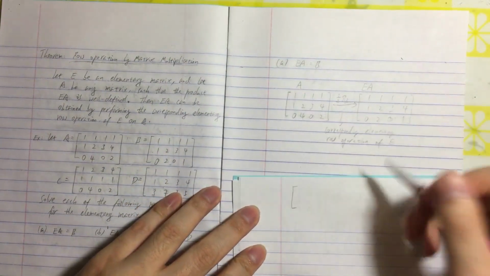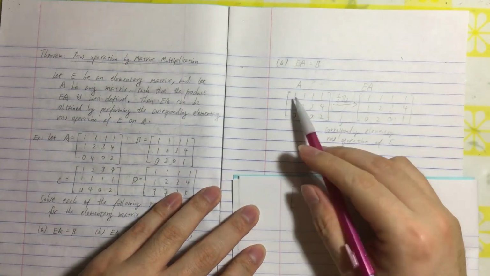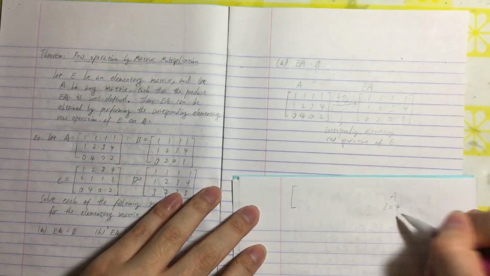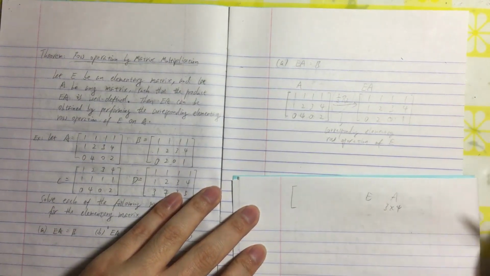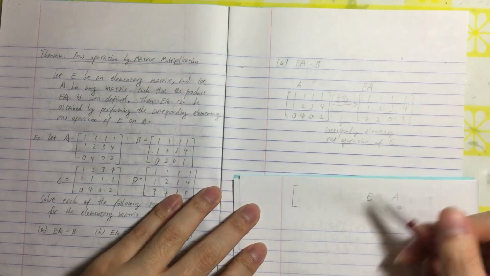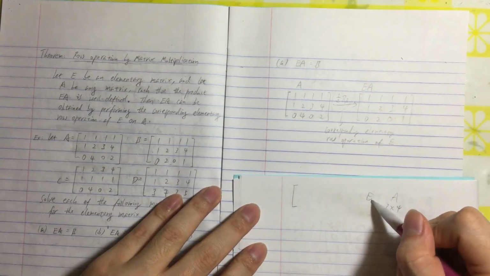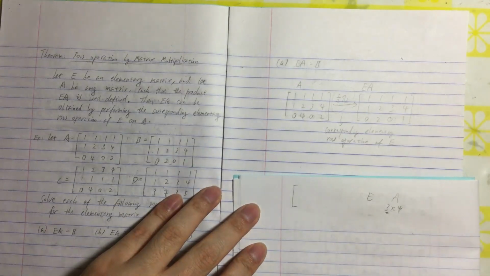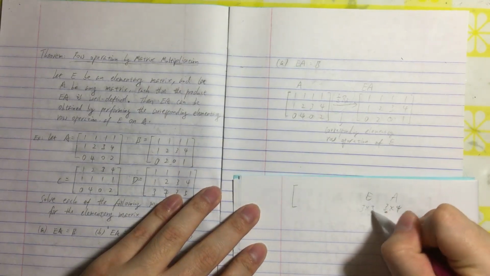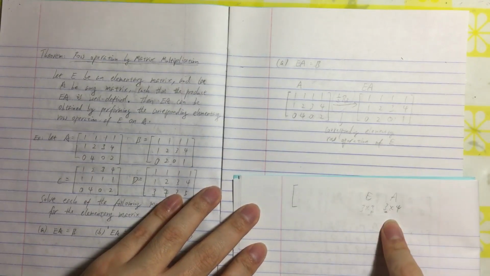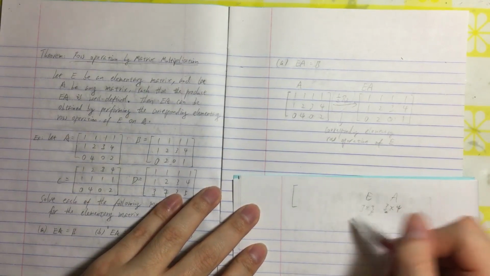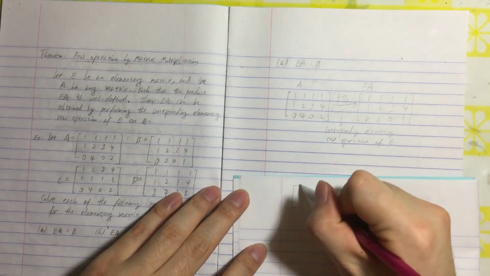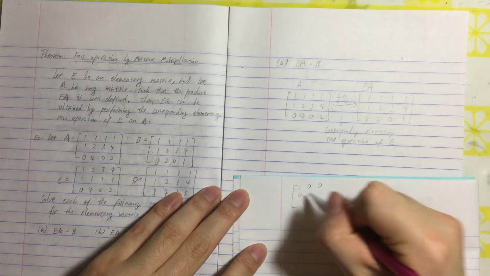This matrix A here is three rows, 4 columns. It's a 3x4 matrix. Then what's the dimension of E? E must be a square matrix, and the number of columns of matrix E must match the number of rows in matrix A. So in order to match the dimension, E must be a 3x3 matrix, since E must always be a square matrix. So I start from the 3x3 identity matrix.